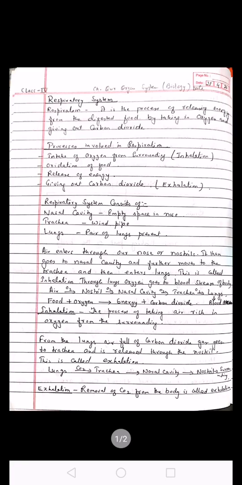Hello students, today we are going to start another topic of the first chapter on organ systems, and that is the respiratory system. First of all, we should understand what respiration is. Respiration is the process of releasing energy from the digested food by taking in oxygen and giving out carbon dioxide.